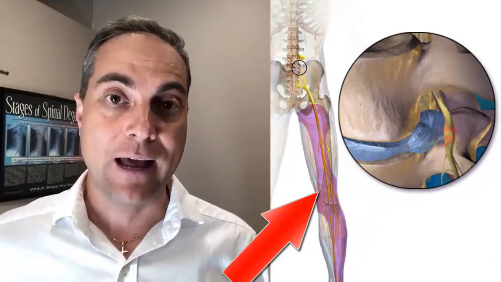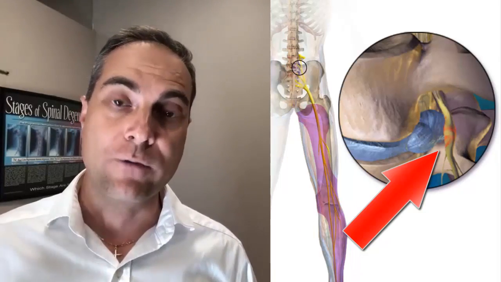And sometimes it can even refer down to the bottom of the leg if it's triggering a nerve that comes from the lower lumbar spine. So the whole thing about this is that if there's sciatic pain, sciatica-like pain, nerve pain that goes down the back of the leg, or referral pain that goes down the back of the leg, don't let this become a chronic problem. I'll give you an example.